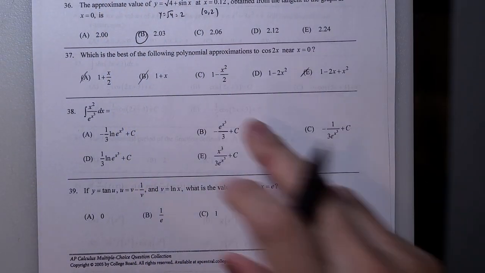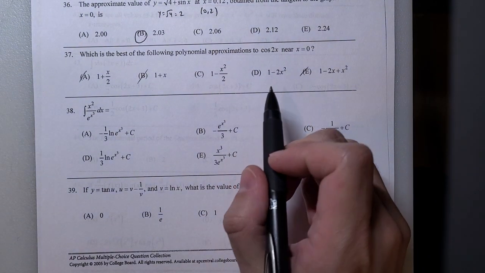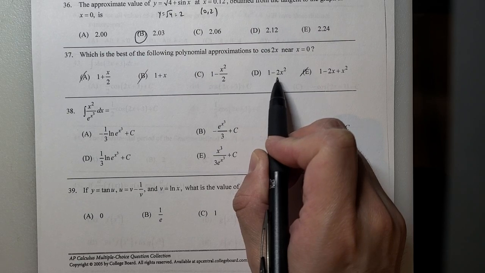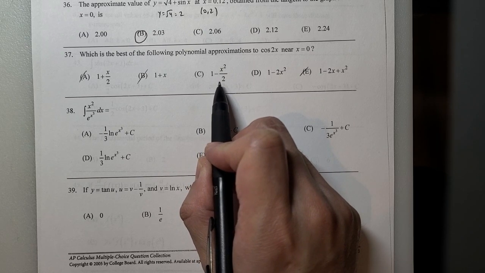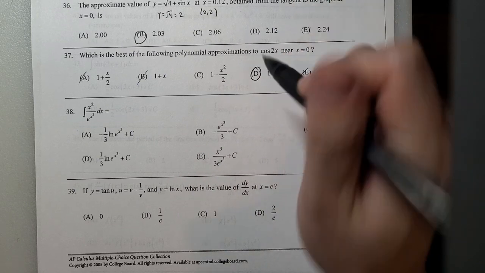Sorry, I keep saying the wrong thing. It looks like it'll be this one because the first derivative is negative 4x, and the second derivative is negative 4. For this one, the first derivative is negative x, and the second derivative is negative 1. So it'll be D.